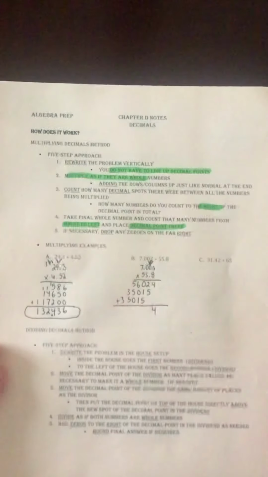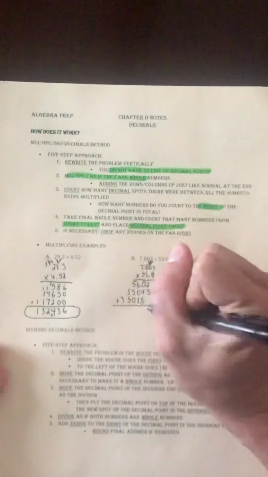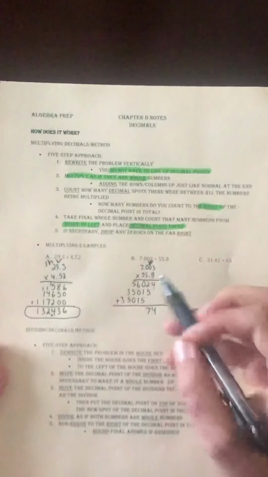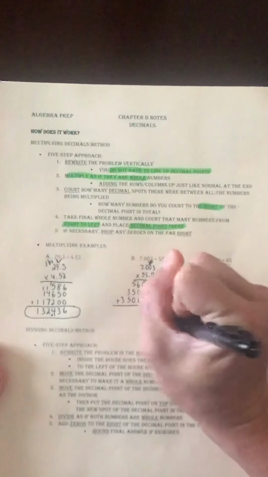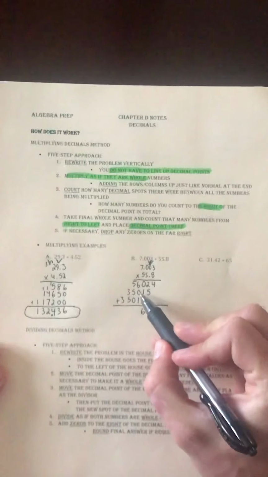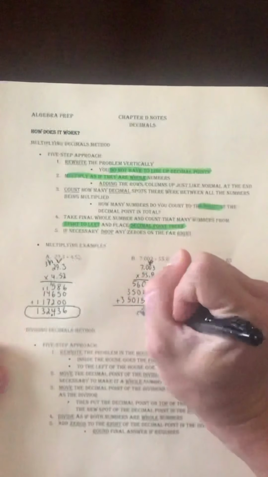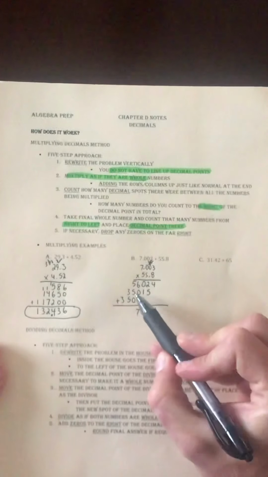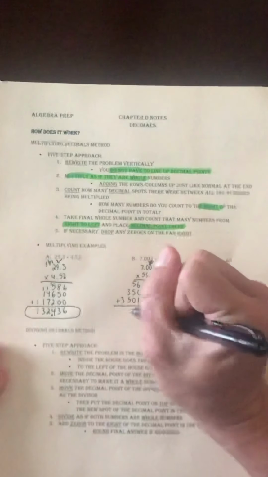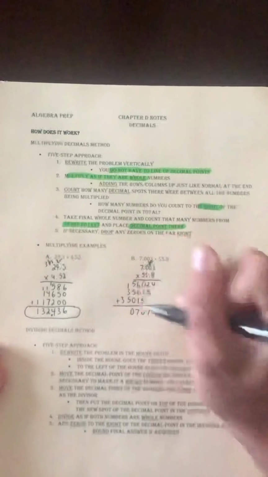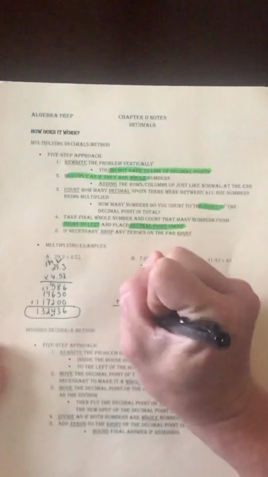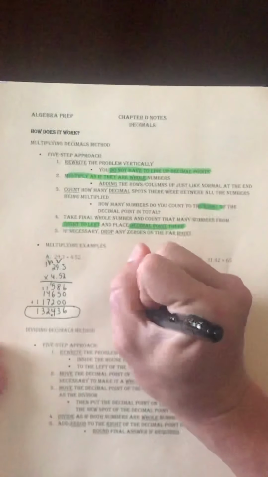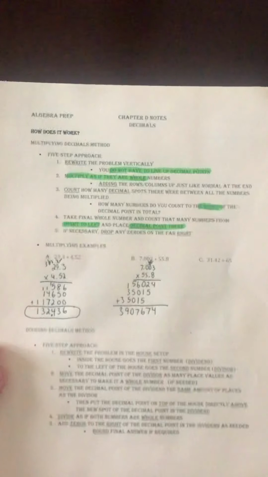So 4 plus nothing underneath, so just bring the 4 down. 2 plus 5 with nothing else underneath is 7. 0 plus 1 is 1, plus 5 is 6. 6 plus 0 is 6, plus 1 is 7. 5 plus 5 is 10, plus 0 is 10, so bring the 0 down, carry the 1. 1 plus 3 is 4, plus 5 is 9, and 3 is the only number there, so bring that down.